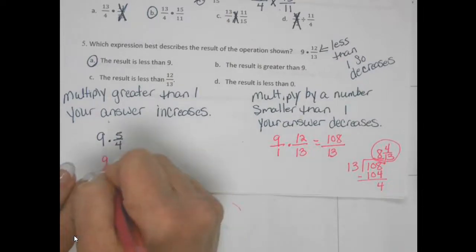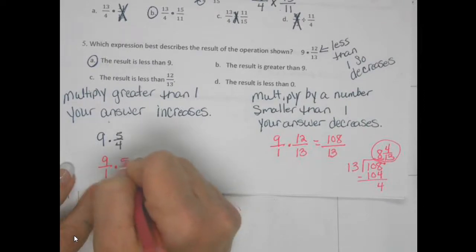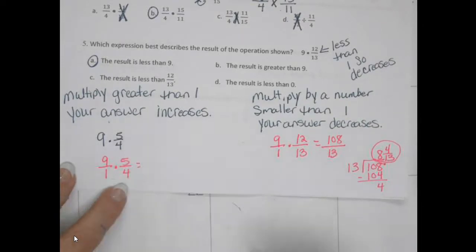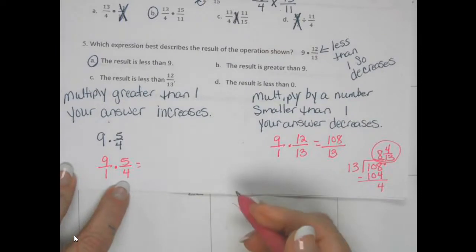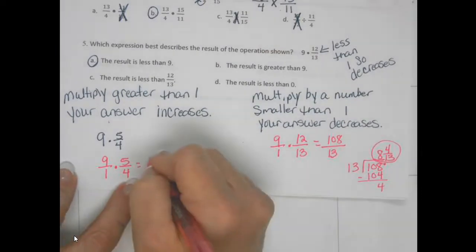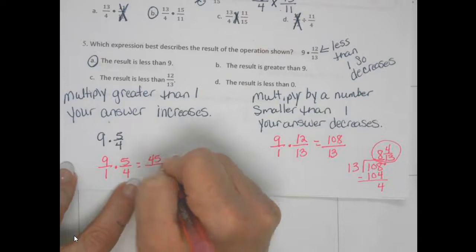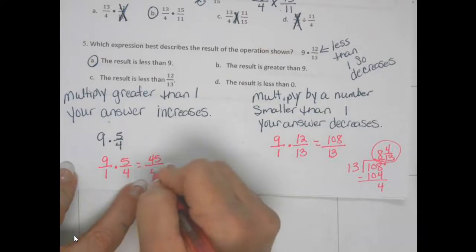Yes. So 9 over 1 times 5 over 4. 9 times 5 is 45. 1 times 4 is 4.